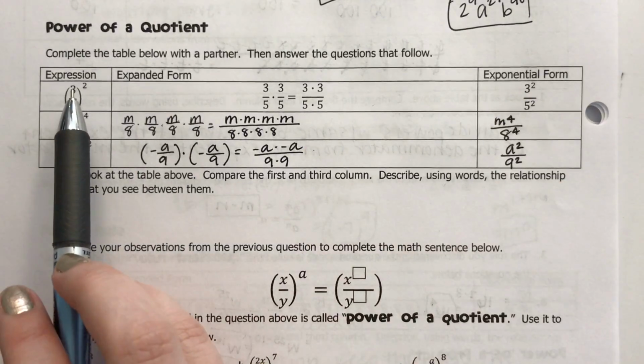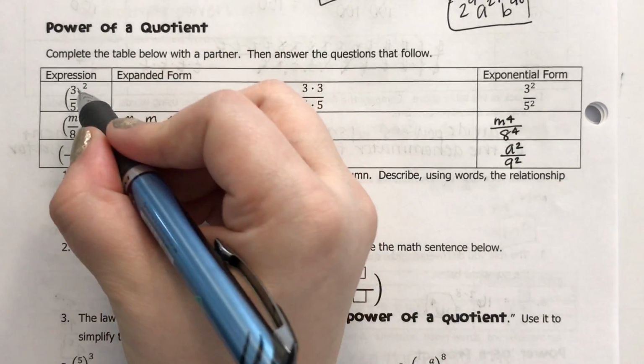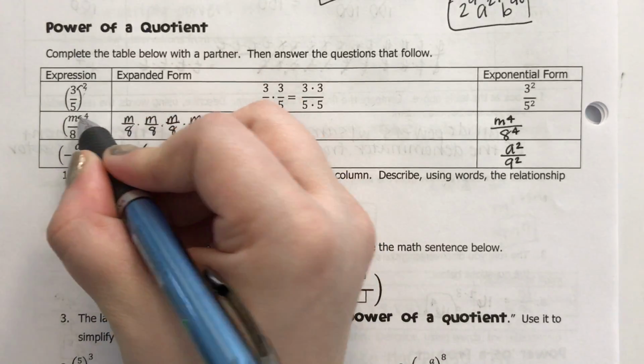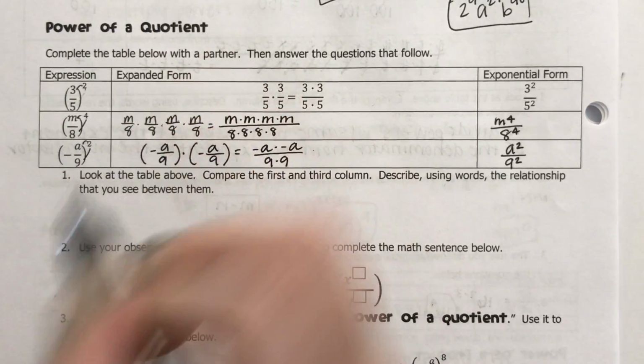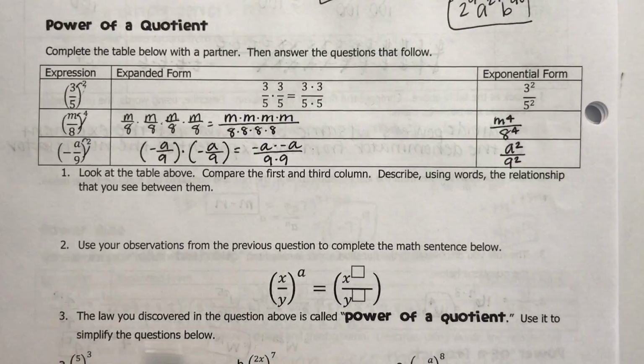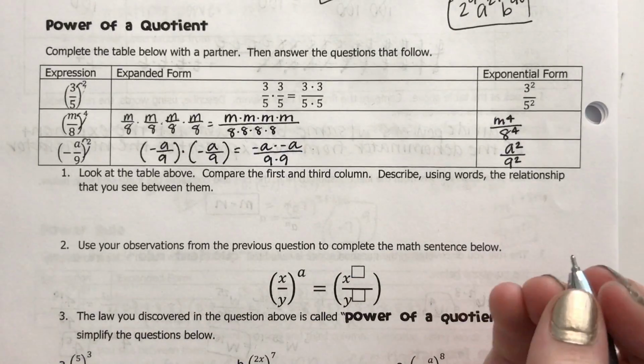So what I did was I distributed the exponent to the top and the bottom. Distribute the exponent to the top and the bottom. Same thing for both of those. Okay? So here's the rule.